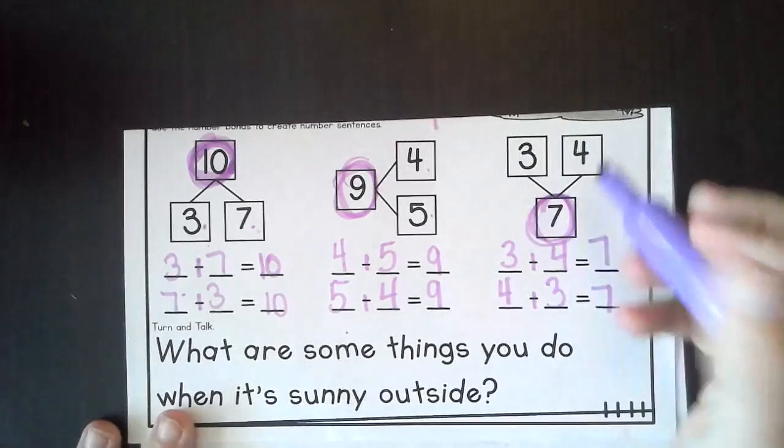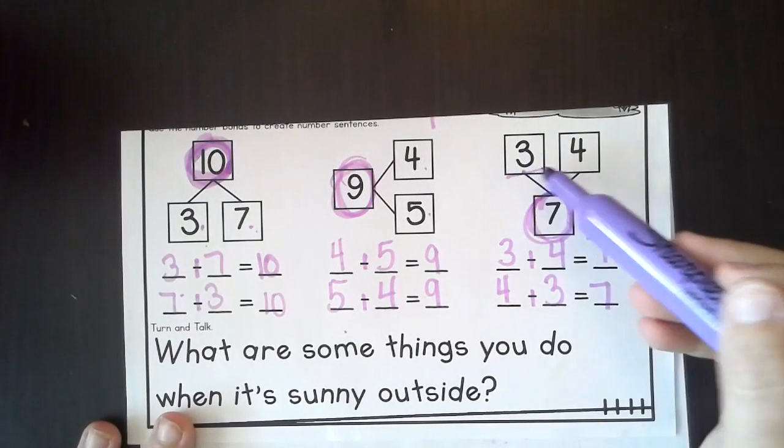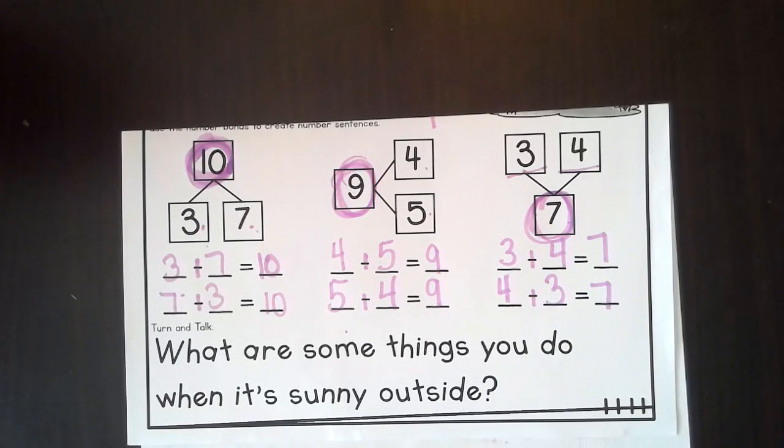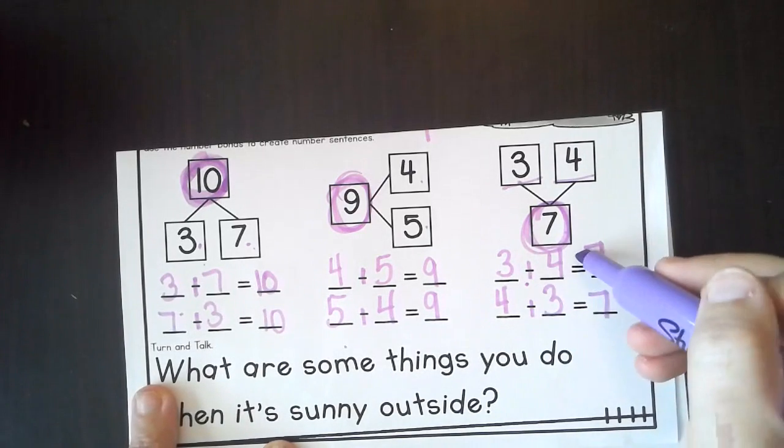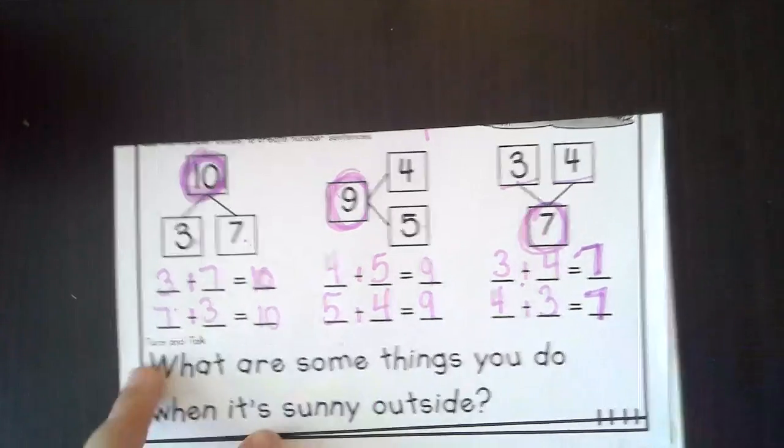So this is the house of 7, and we know in the house of 7 we're going to have a 3 and a 4. So go ahead and fill out those addition problems. So we know that we're going to use the numbers 3 and 4. So 3 plus 4 equals 7, and then 4 plus 3 equals 7.